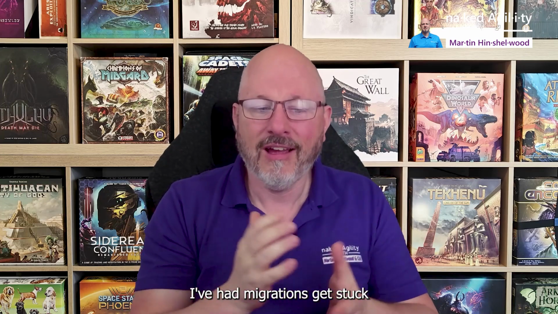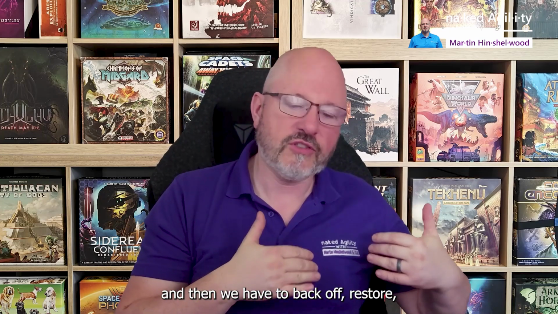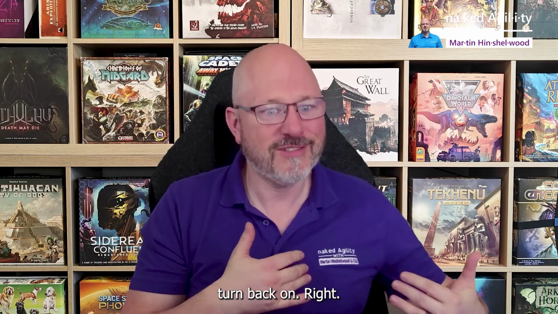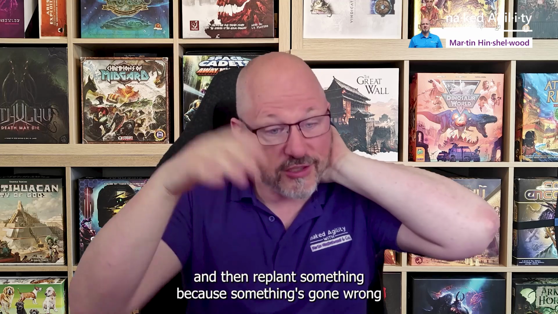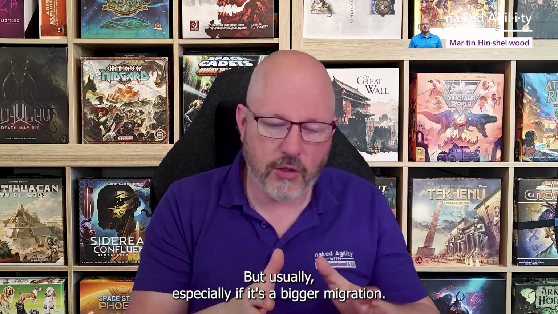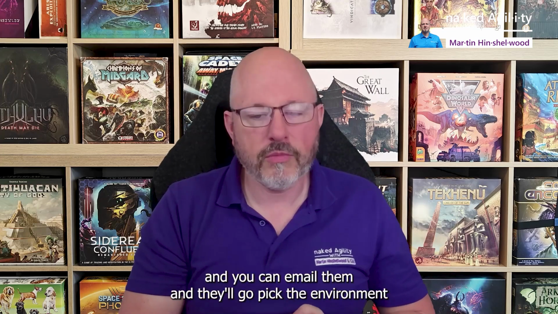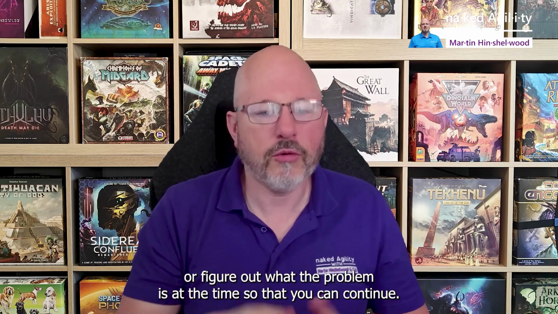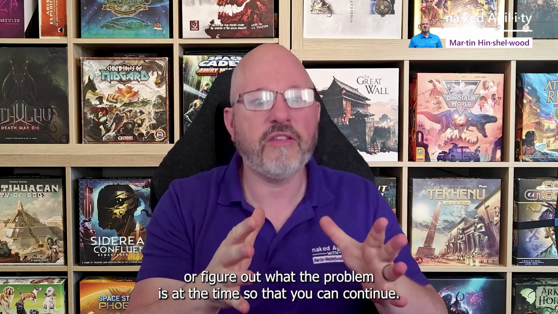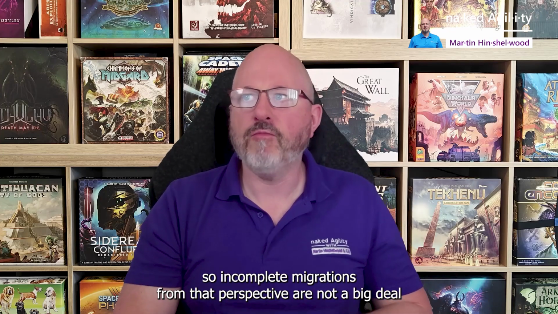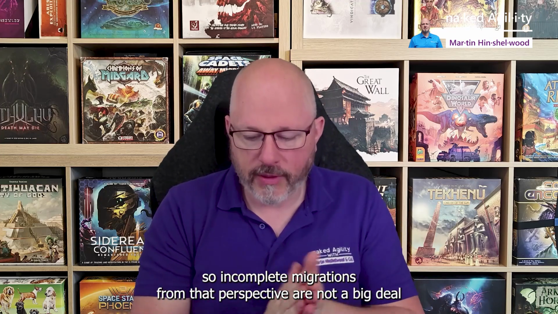It will just work. I've had migrations get stuck, and then we have to back off, restore, and turn back on. That's how you restore: you turn TFS back on locally, and then replan, because something's gone wrong or something needs to be done on Microsoft's end. But usually, especially if it's a bigger migration, you talk to Microsoft first, and they have a support team available who know you're doing a migration. You can email them, and they'll go kick the environment or figure out what the problem is at the time so that you can continue. So incomplete migrations from that perspective are not a big deal.